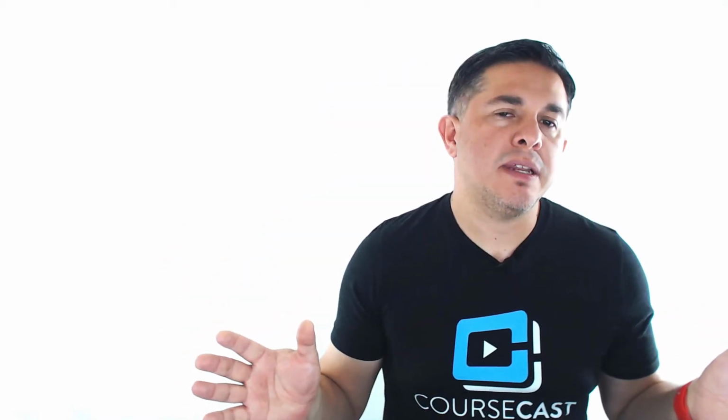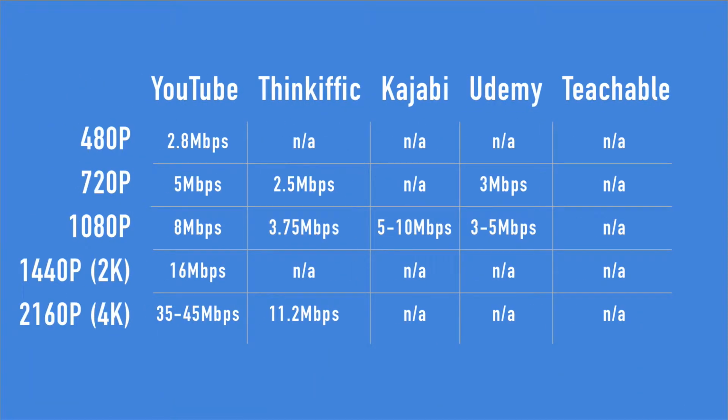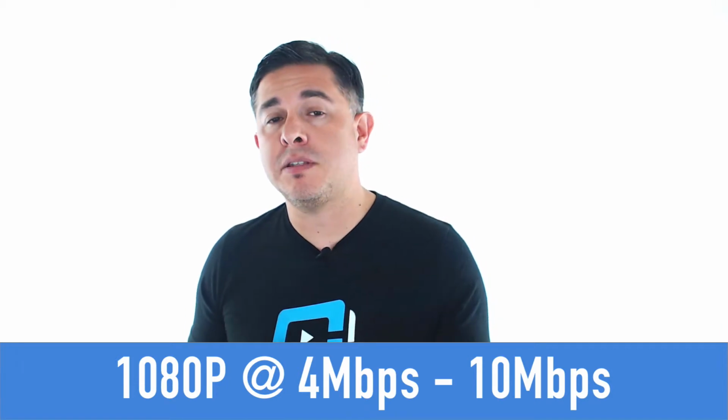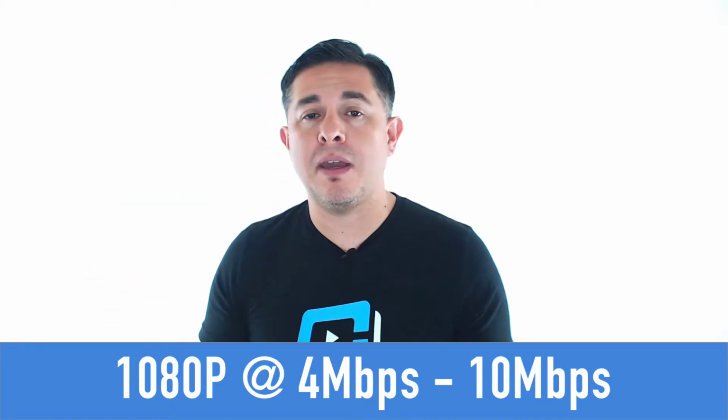Let's take a look at our recommendations from our various platforms. First, notice that each platform has a different recommendation based on the video resolution. That's because a lower resolution video will require less data to be displayed in its frames versus a high definition video with a larger resolution, which would obviously require more data. If we stick to our recommended 1080p video, we can see that we'd be safe if we had a bitrate of 4 megabits per second up to 10 megabits per second.